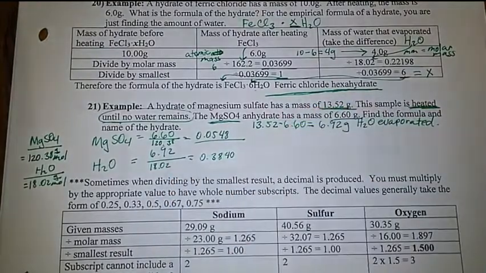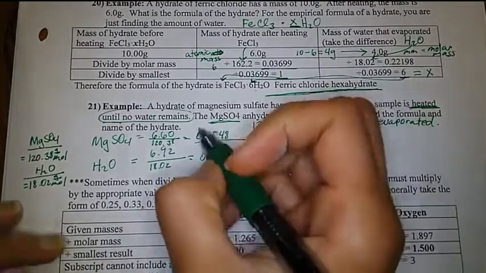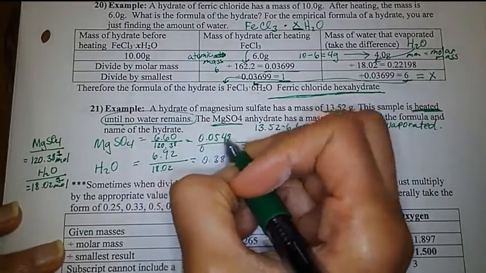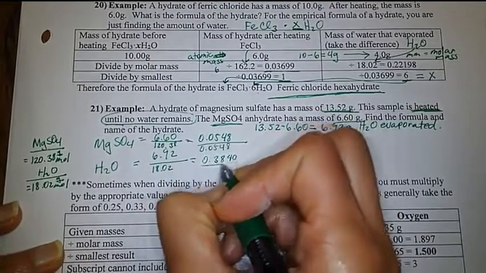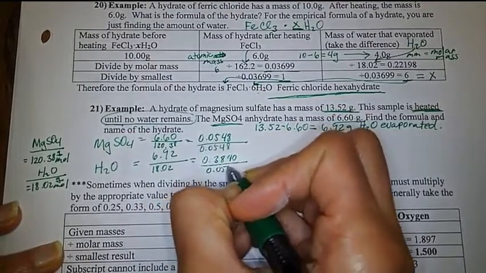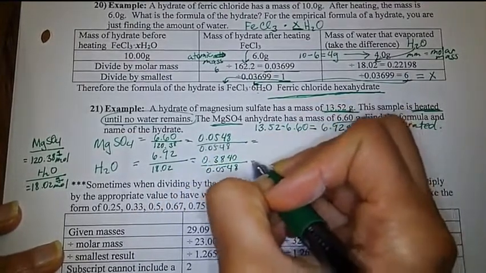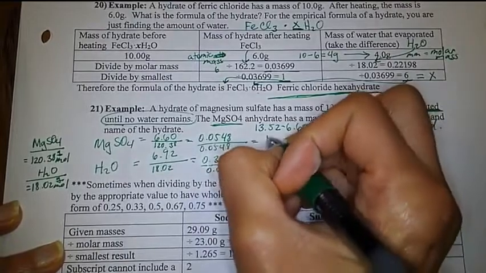0.3840. Okay, so we're going to divide by the smallest ratio. In this case, that is of the magnesium sulfate. So 0.0548 divided by 0.0548. You get 1 right here.